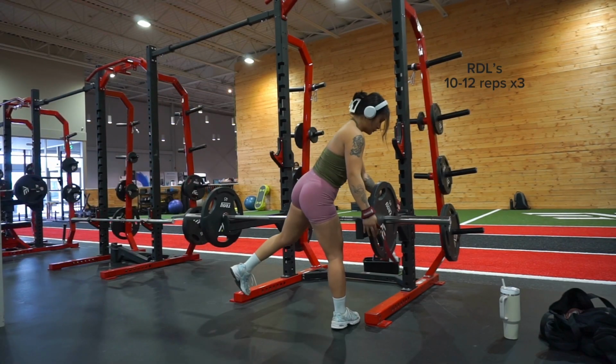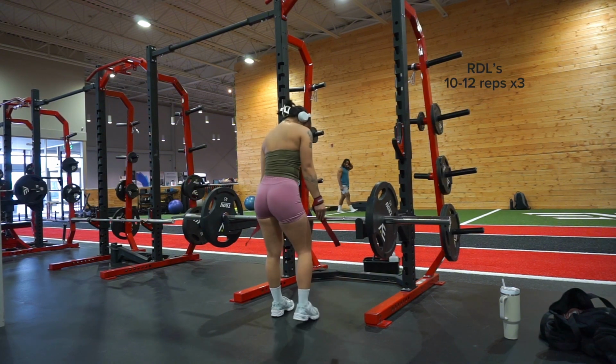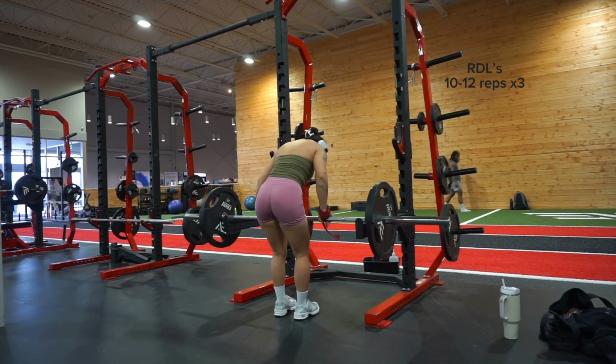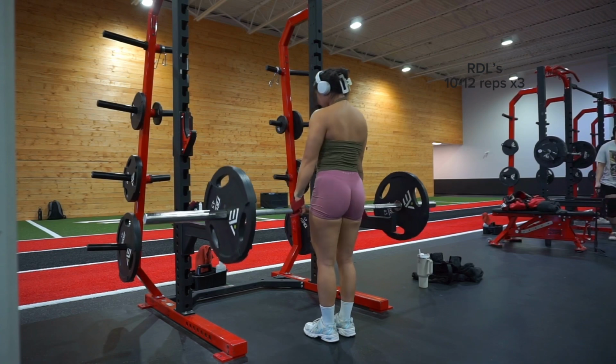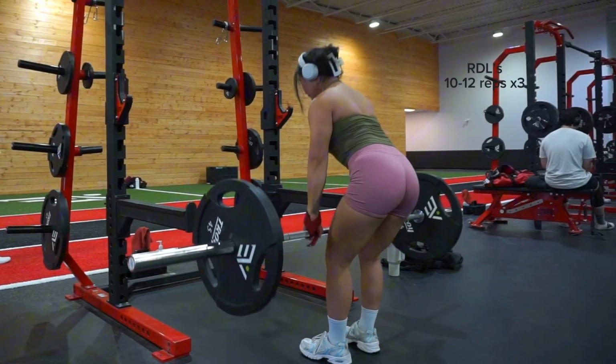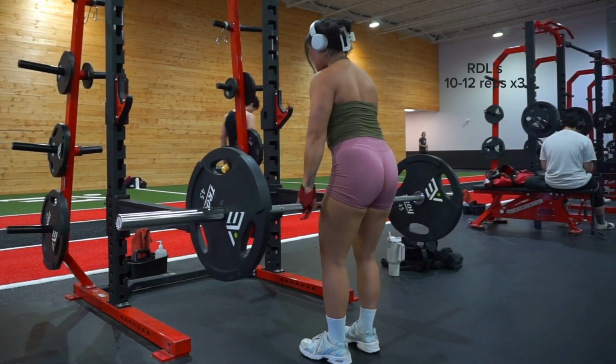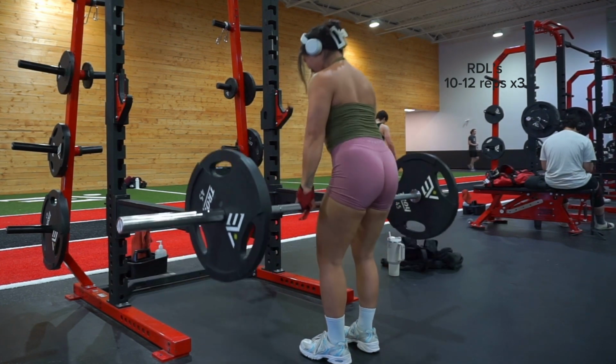Moving on to Romanian deadlifts. For this exercise, I am using a free weight bar, but you can use dumbbells, kettlebells, whatever your gym really has to offer. I'm also performing a glute bias RDL for this workout, which basically just means you're focusing on the glutes rather than your hamstrings.